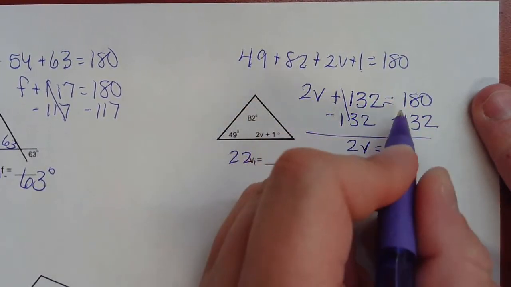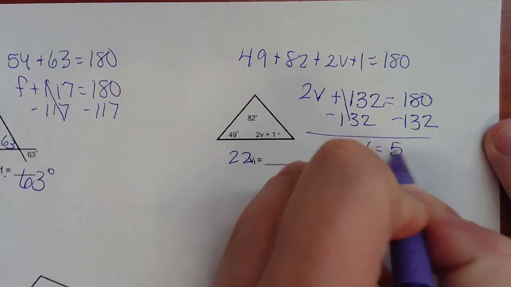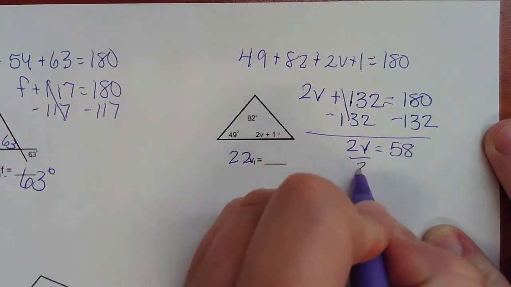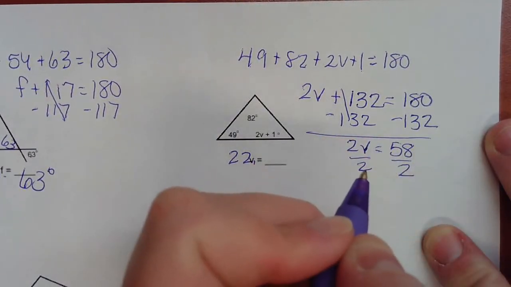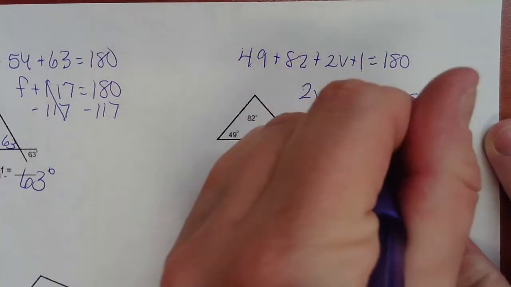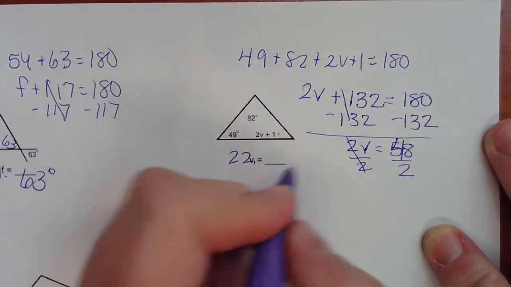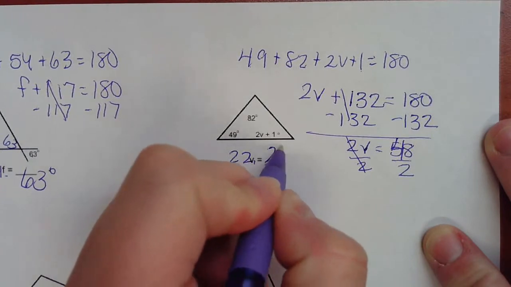2v equals 48. And then divide by 2. 48 divided by 2 is 24.